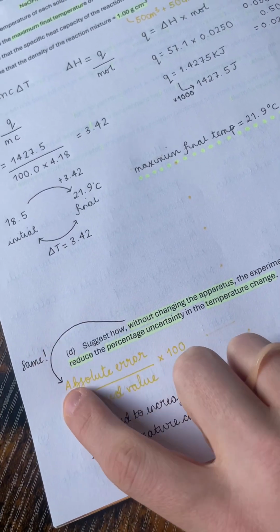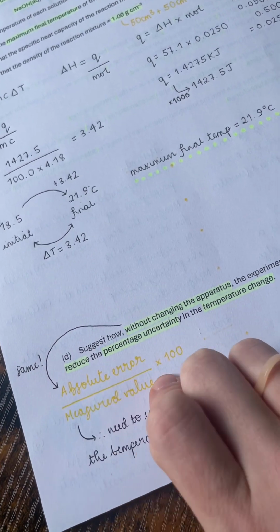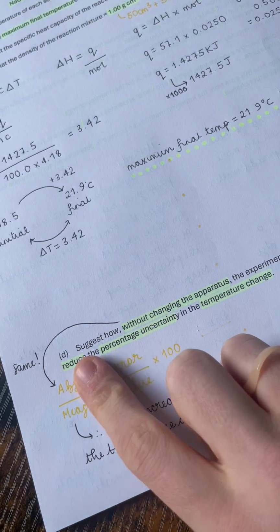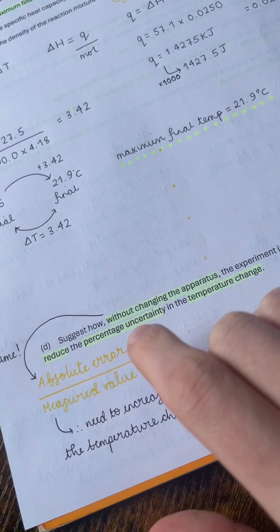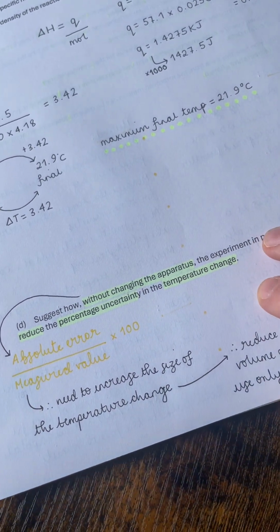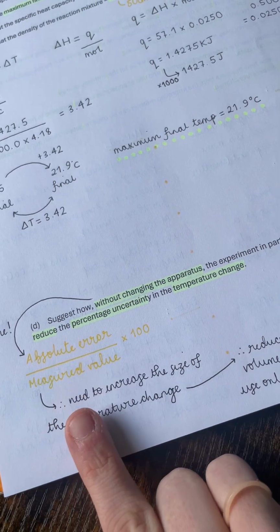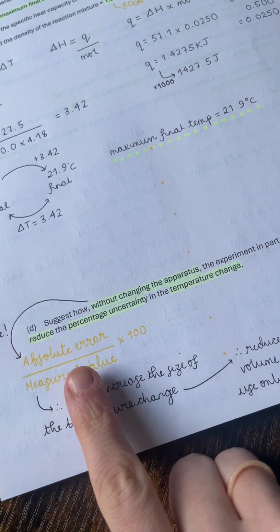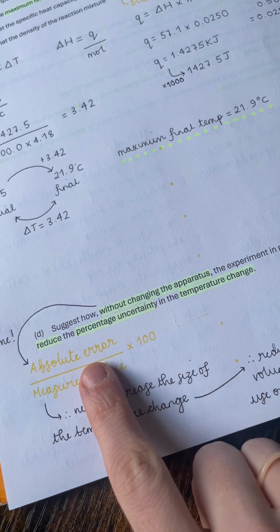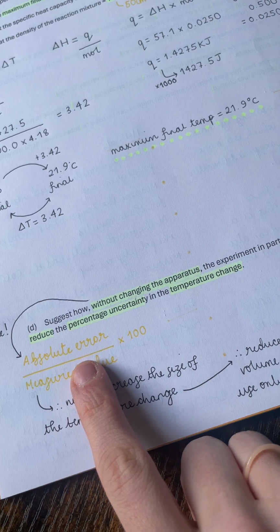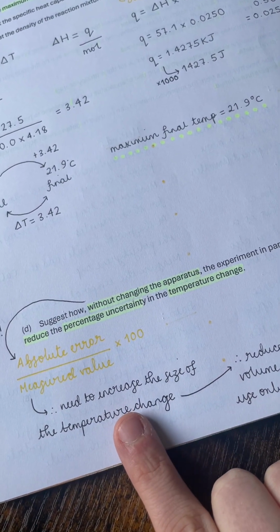However, the absolute error's got to stay the same because we can't change the apparatus, and the only other way therefore to change the percentage uncertainty from this calculation is to change the measured value. So in this case, the temperature change in the experiment needs to be different. So if I need to increase the size of the temperature change in order to bring the percentage uncertainty down, which I do, if I have a bigger number on the bottom of the fraction, it's going to make my answer here smaller. So we need to increase the size of the temperature change.